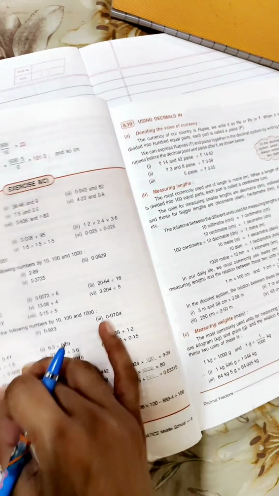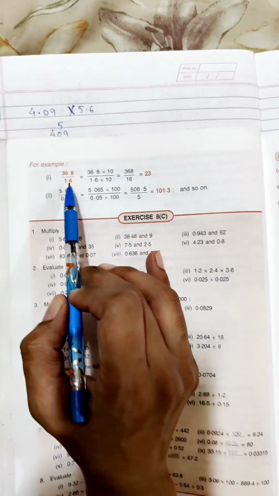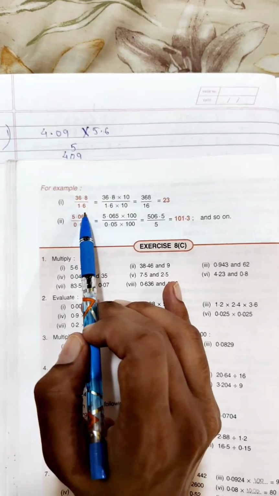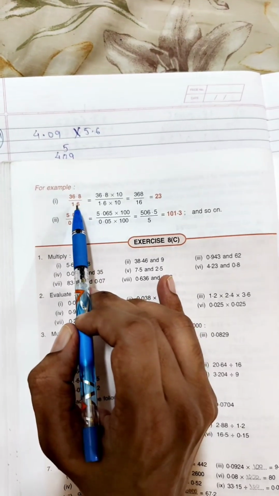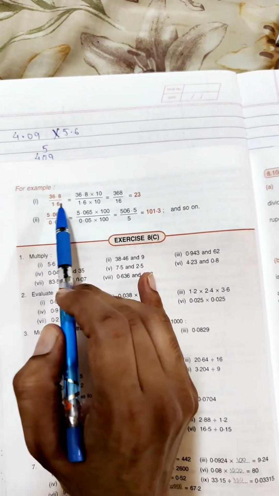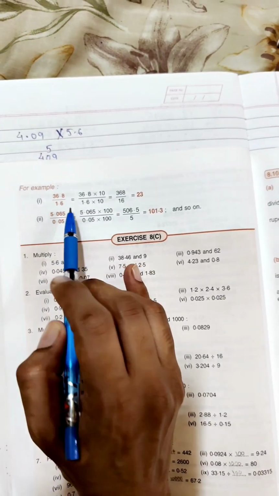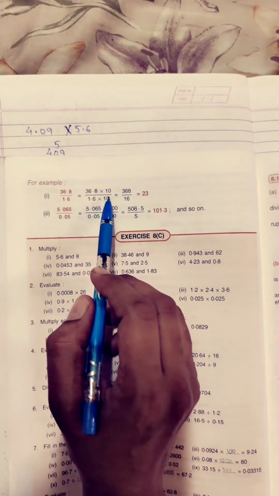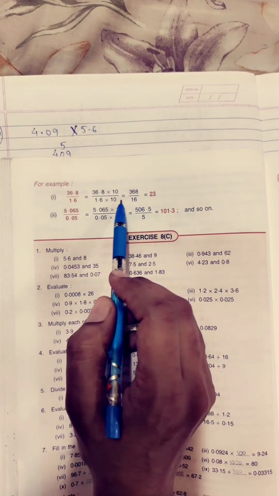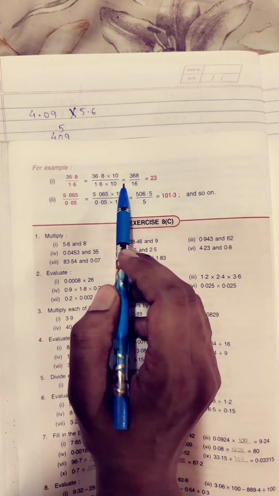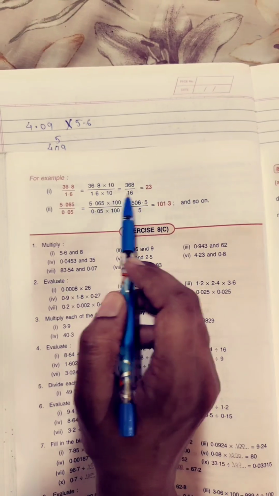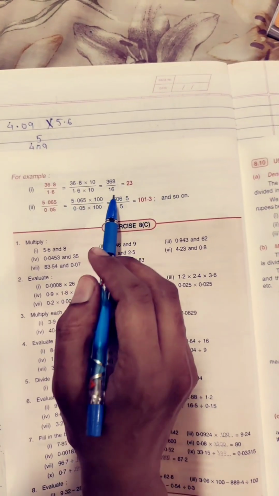So what we have to do is see the denominator. As many decimal places as there are after the point, we have to add that number of zeros and multiply to get rid of the decimal point in the denominator.